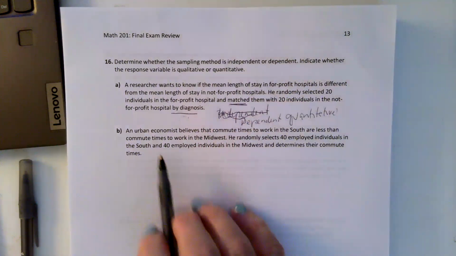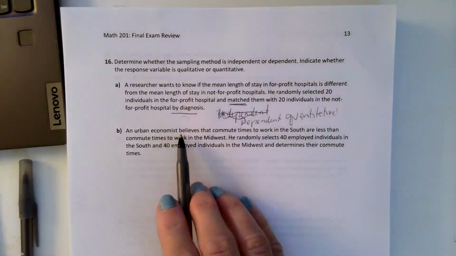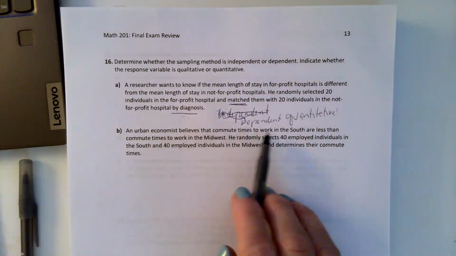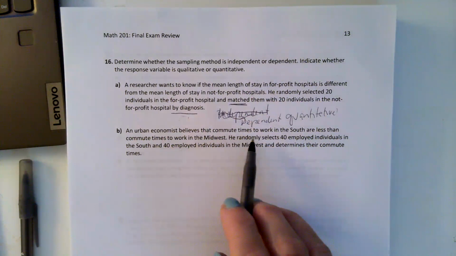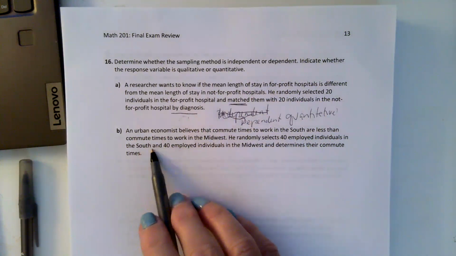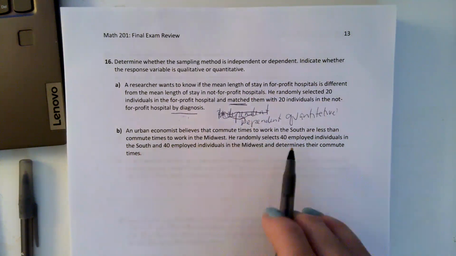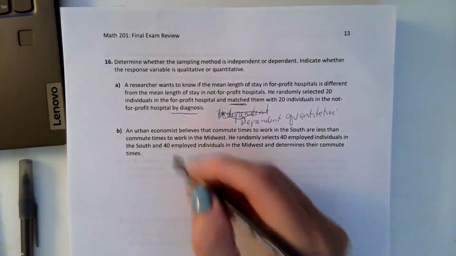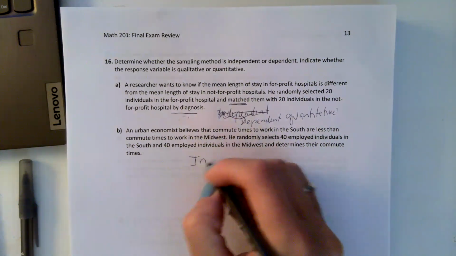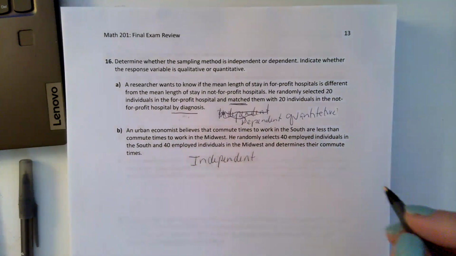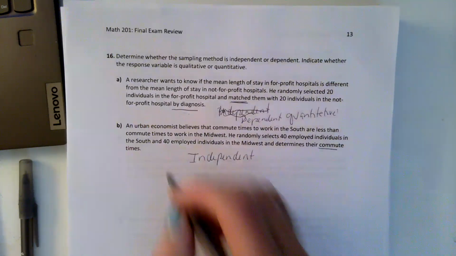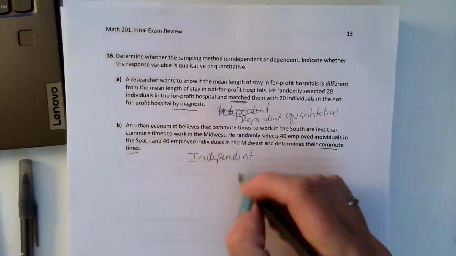Okay. B says an urban economist believes that commute times to work in the South are less than commute times to work in the Midwest. He randomly selects 40 employed individuals in the South and 40 employed individuals in the Midwest and determines their commute times. Okay. These are definitely independent because one group is from the South and one group is from the Midwest. And they're measuring commute times, so it's still quantitative.